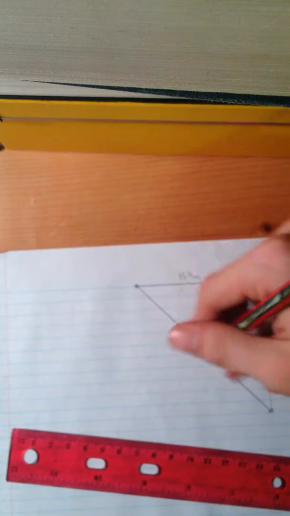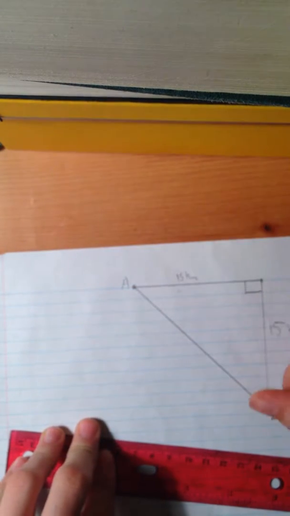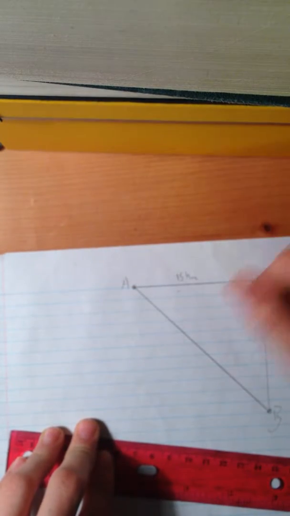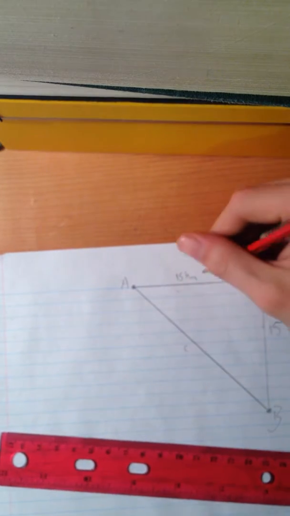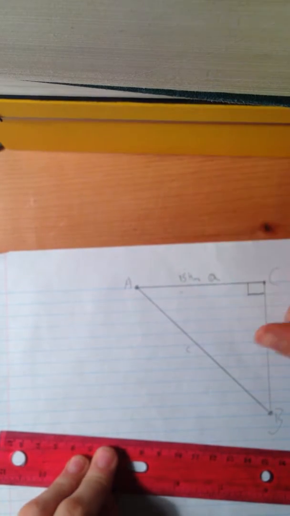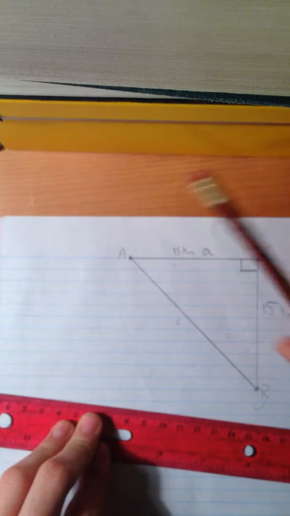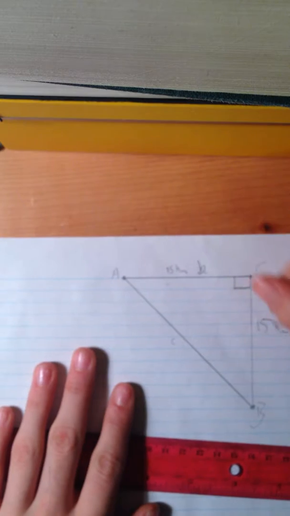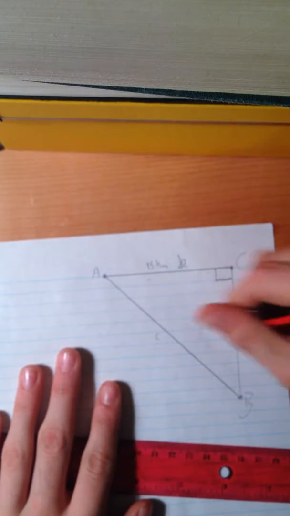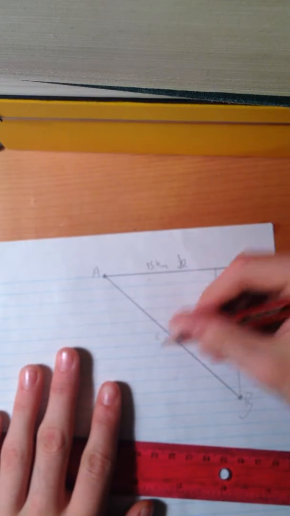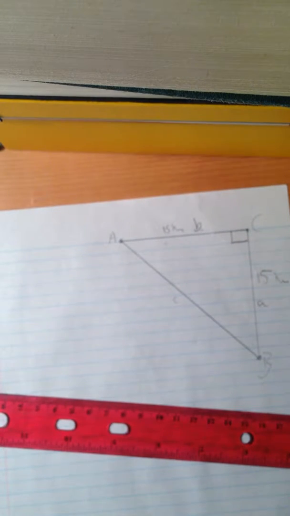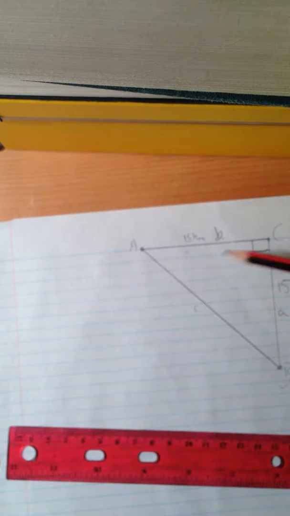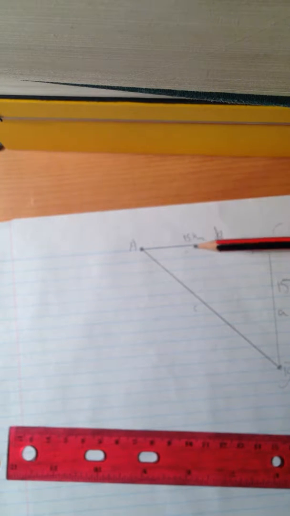Let's label the sides: A, B, and C, so they all match up with their respective angles. We'll use the cosine rule here because we have a side, angle, side.